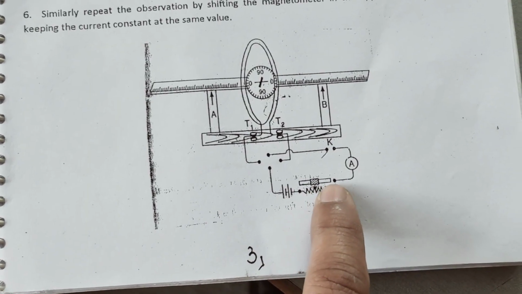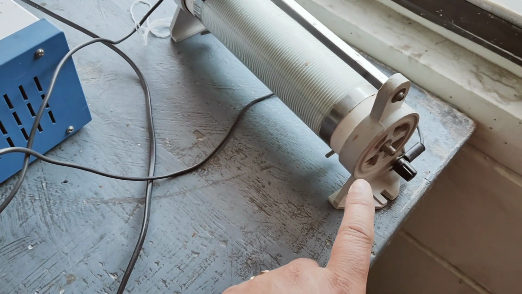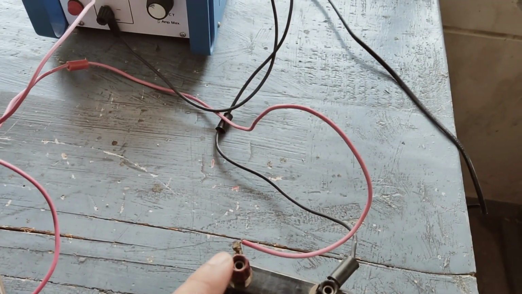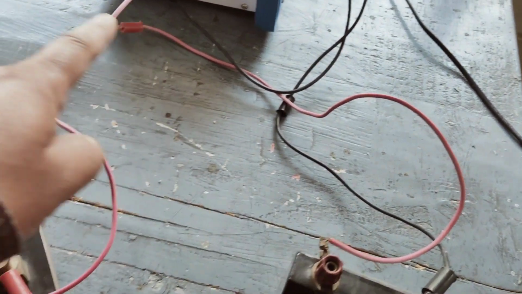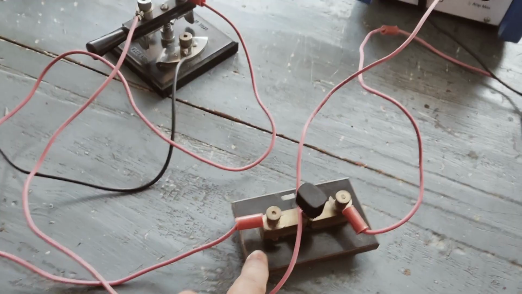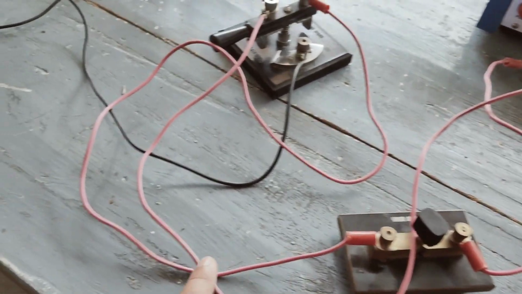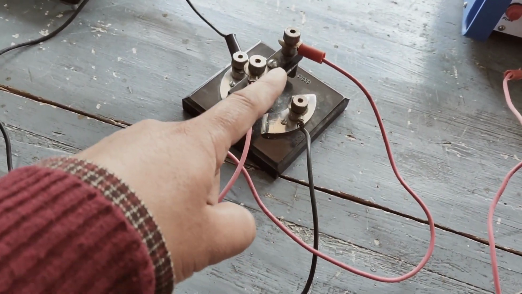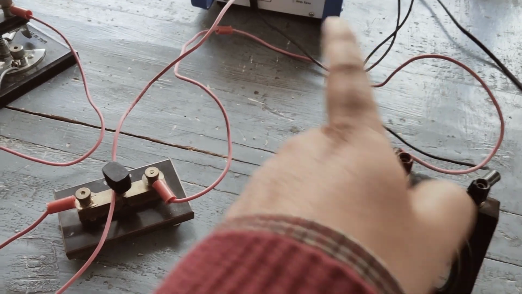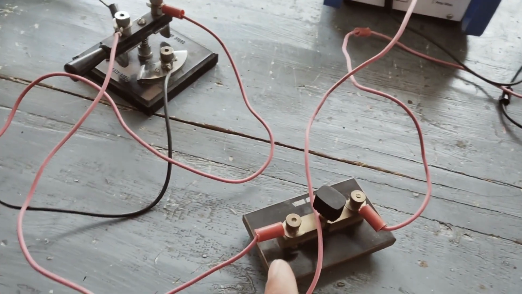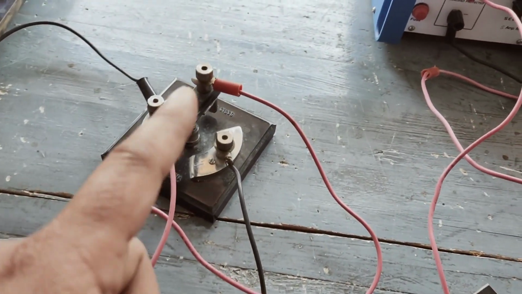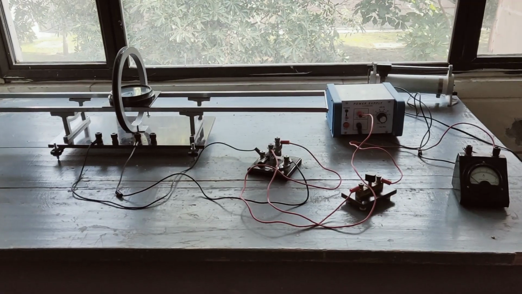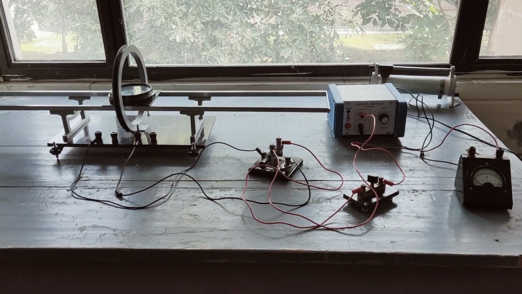And from the rheostat we have the connection to the ammeter, so this end of the rheostat has been connected to the ammeter, right? The other end of this ammeter has been connected to the key, and the other end of this key has been connected back to the fourth terminal of the reversing key, right? So from ammeter to key, and then from key to the fourth terminal of the commutator, right? So students, in this way the connection will be made.